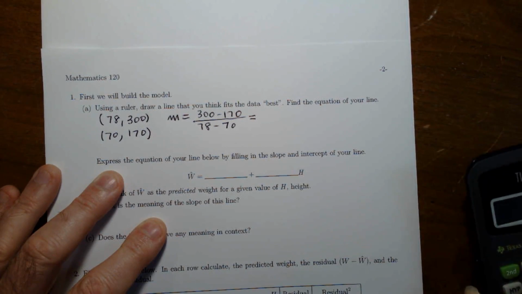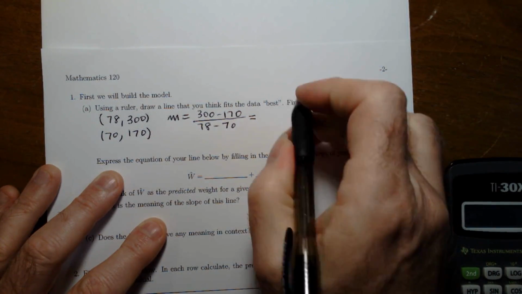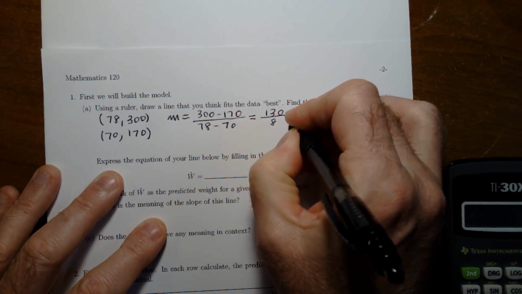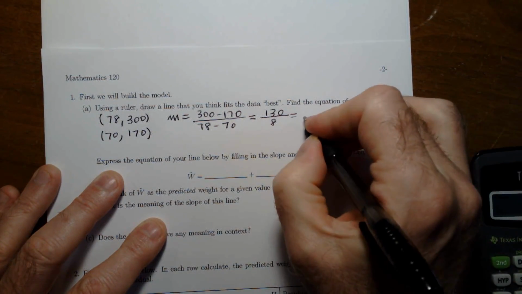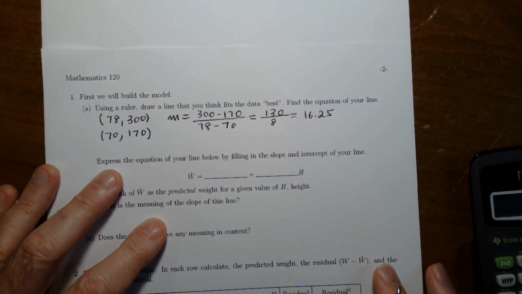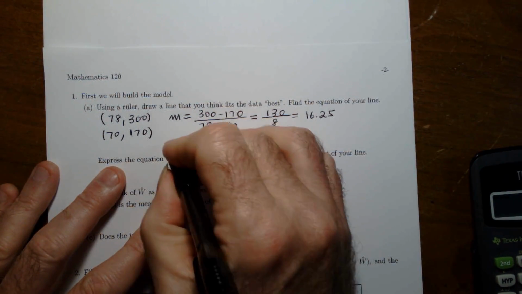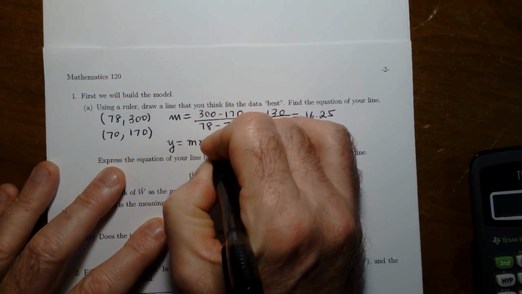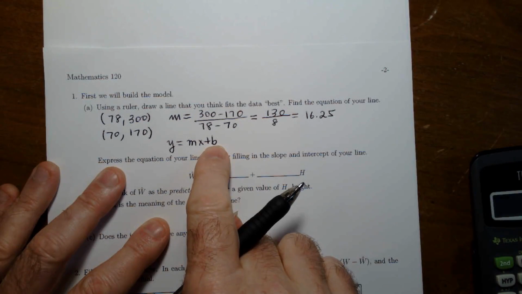Okay, so what's that going to be? 130 divided by 8. That's going to be 16.25. So that's our slope. The intercept we can get by basically just saying, all right, we know that y equals mx plus b. And then we'll just plug one of our points in. We'll plug in our known slope, and we'll be able to solve for the intercept.